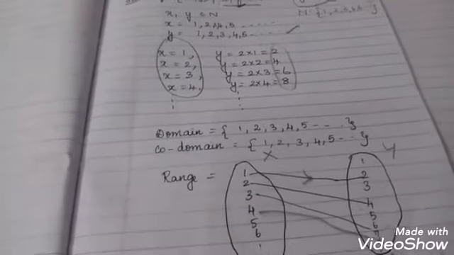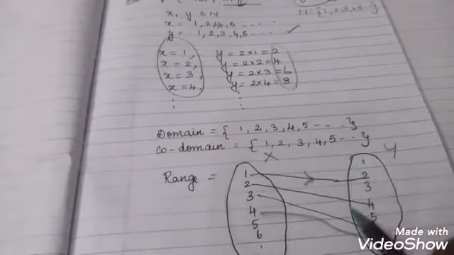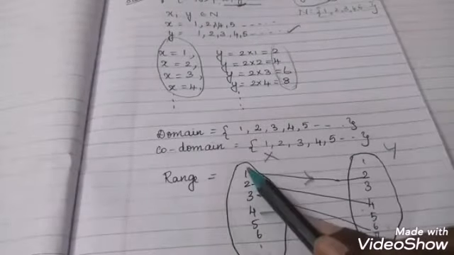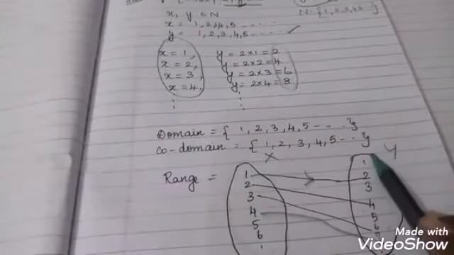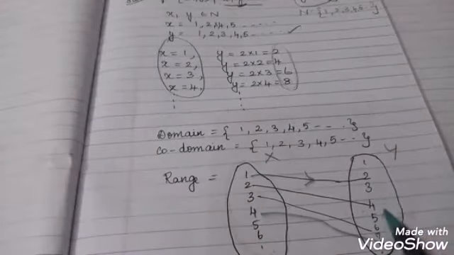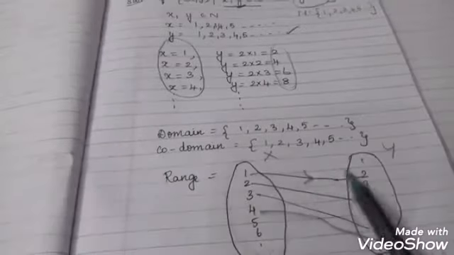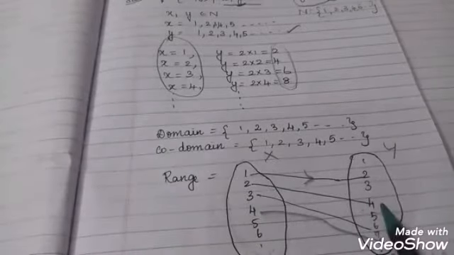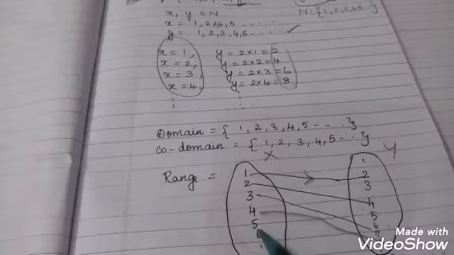So to find the range, I just draw the arrow diagram. We have taken the set x here and the set y. Set x, if you see here, has 1, 2, 3, 4, 5, 6, etc. It goes on. Y also, you have 1, 2, 3, 4, 5, 6, 7, etc. It goes on here. So 1 is mapped on to 2, 2 is mapped on to 4, 3 is mapped on to 6, and 4 is mapped on to 8. Like that it goes on. 5 is mapped on to 10, 6 is mapped on to 12, etc. It goes on.